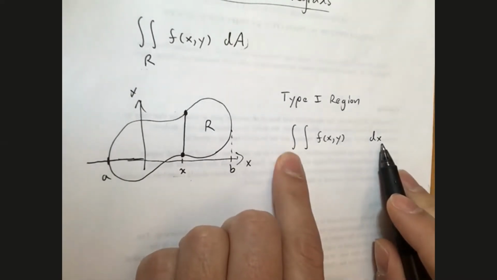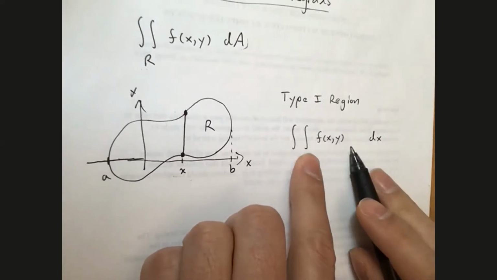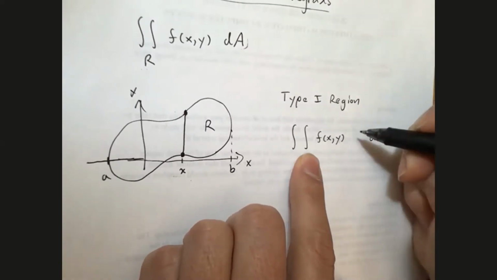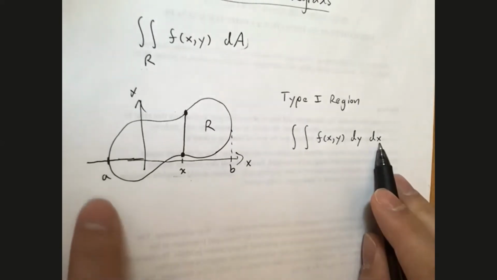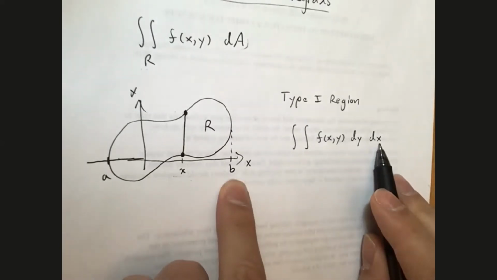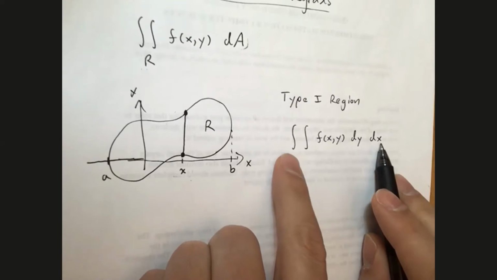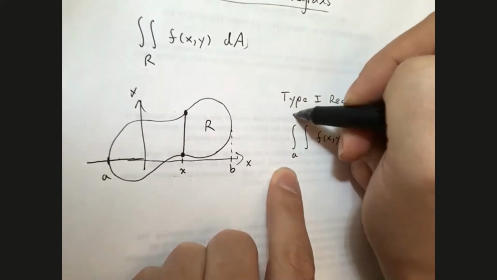That's the last thing I do. For each one of those x's, I'm going to do an integral with respect to y, so the inner integral is the dy integral. Now, what does x range from? Well, we said that x ranged from a to b. So the bounds on the outer integral are a to b.